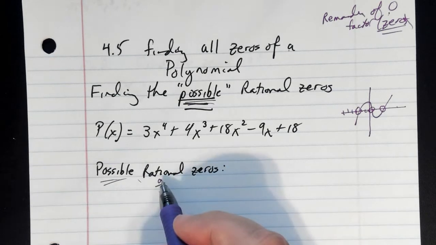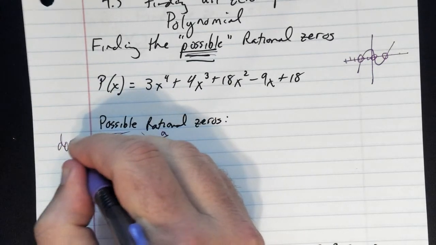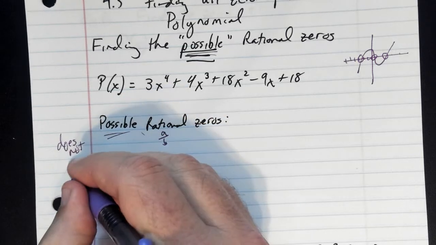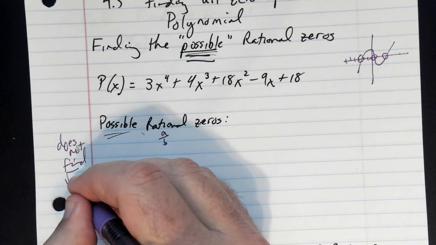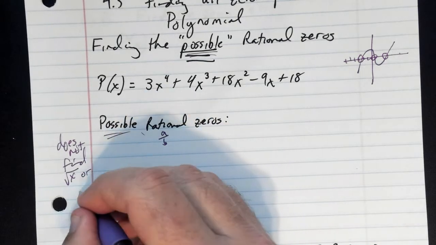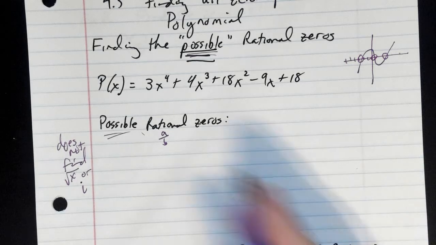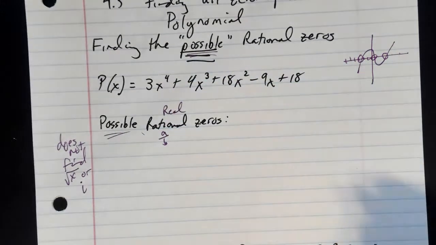And when we say rational, this does not find anything that might be irrational, like a radical root, or any imaginary. It'll only find the rational ones, and they have to be real.